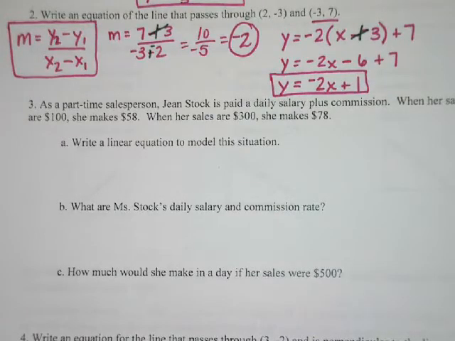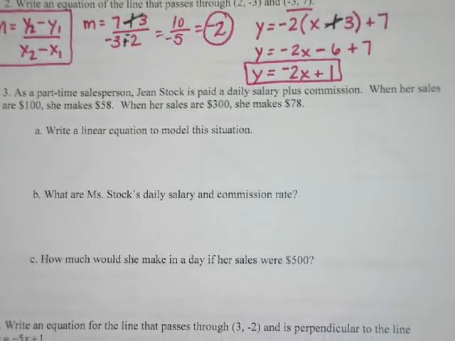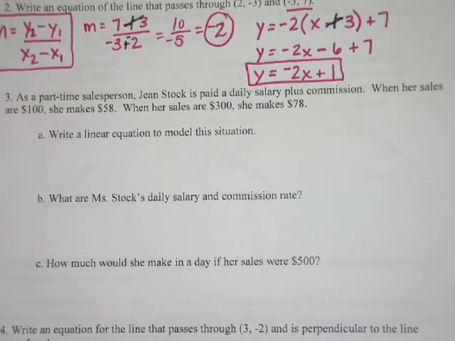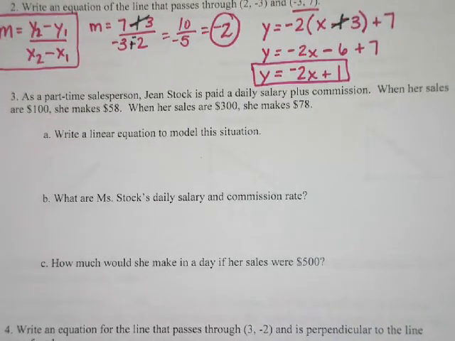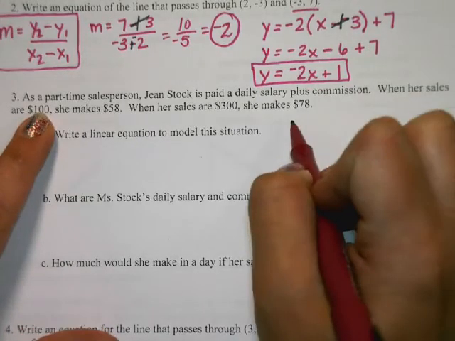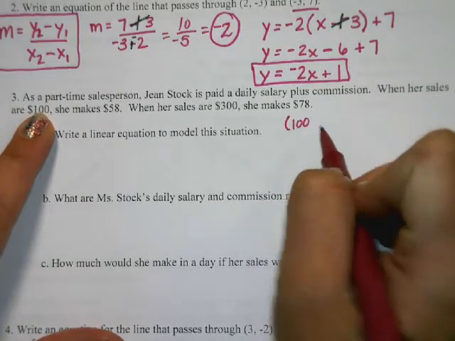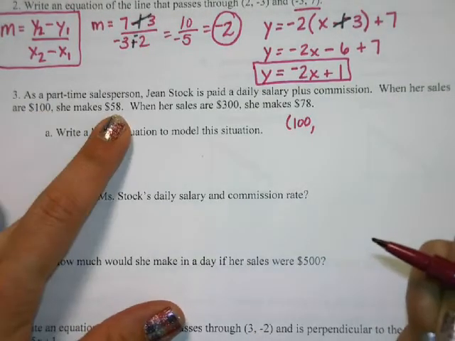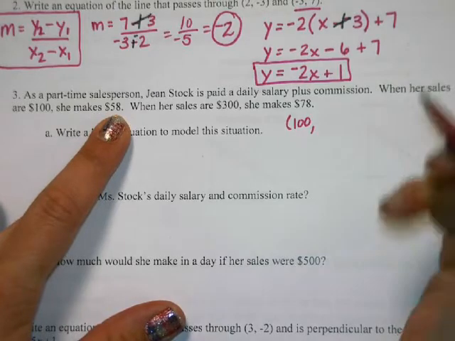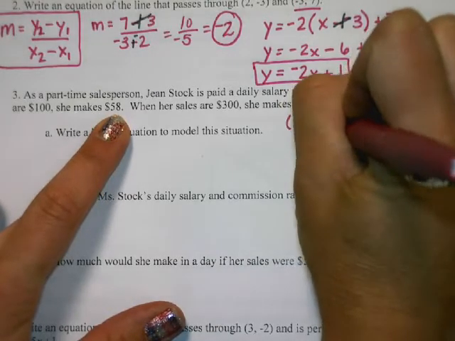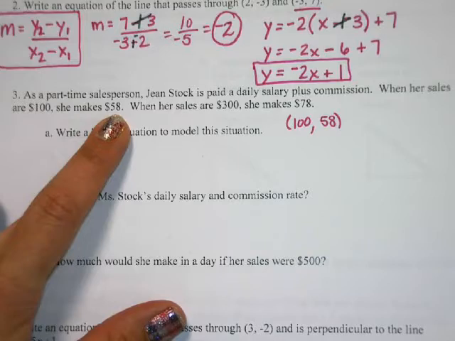Sometimes you also get money just showing up for work. So she gets a daily salary. She gets money for being there and then makes more money when she sells more. So let's think in terms of ordered pairs. When her sales are $100, her take-home pay is $58. Not too bad, right?